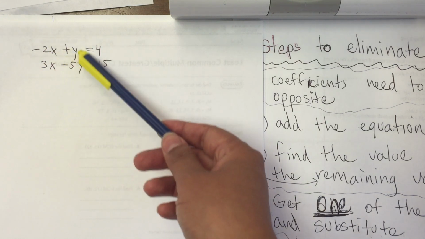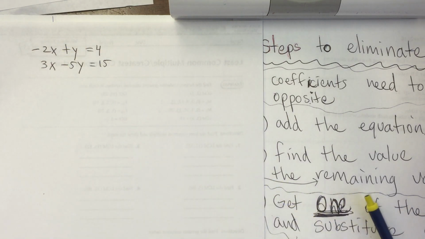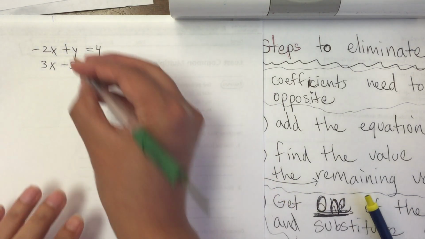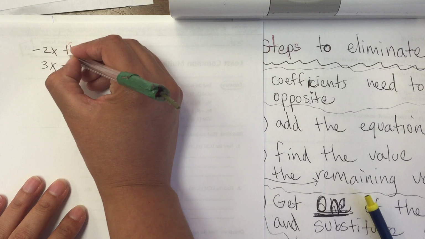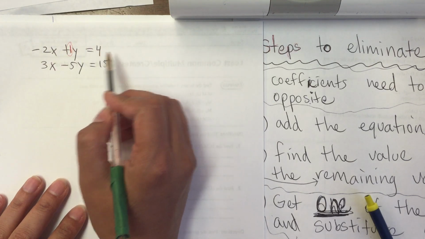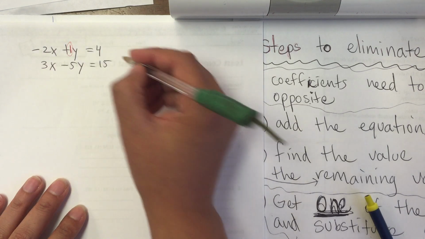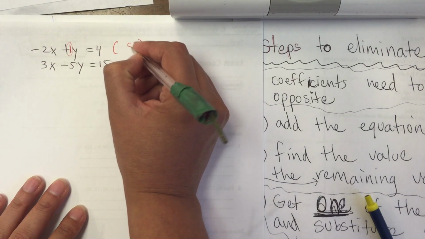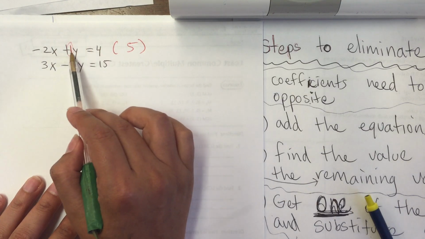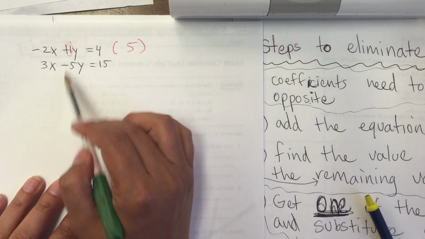However, in here, we know that the coefficient is 1. So can I multiply 1 times something to make it the opposite of -5, meaning +5? And then you would say, yes, +5, because 5 times 1 is 5, and that will make it go away.